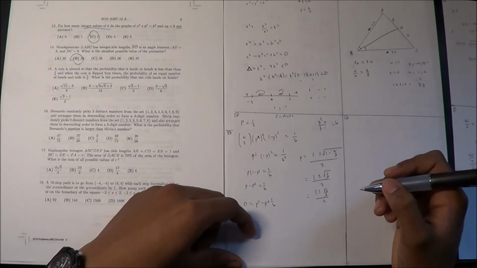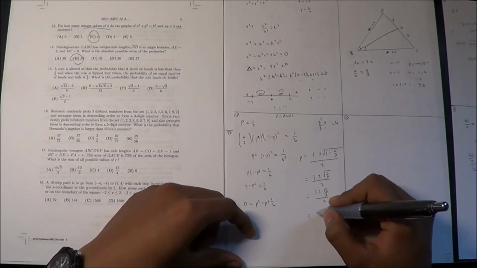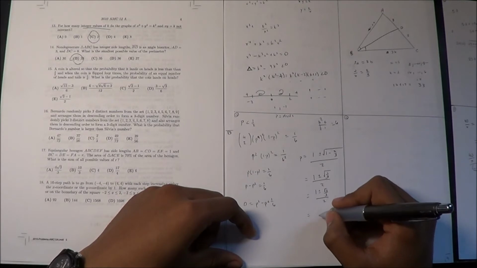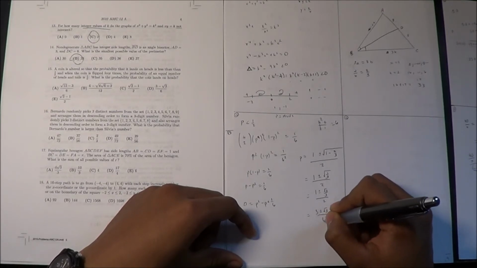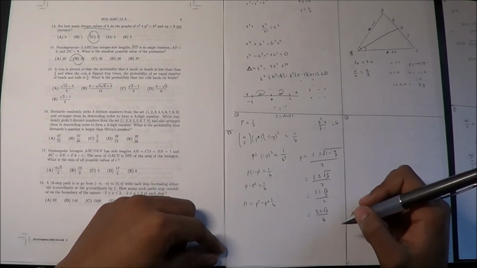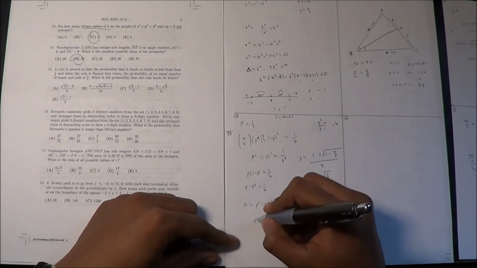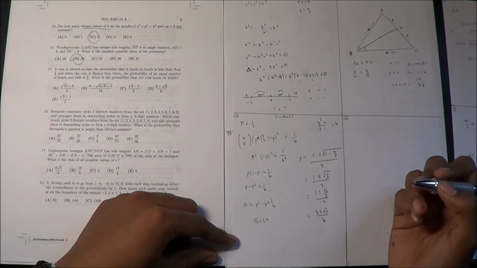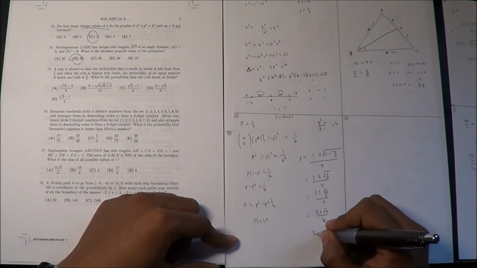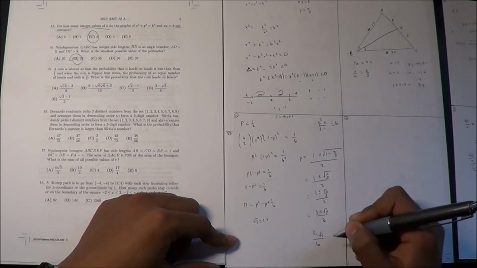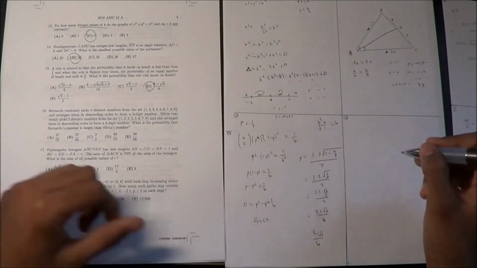You multiply this by 3 over 3, that equals 3 plus or minus root 3 over 6. And p has to be less than 1/2. Root 3 equals 1.7, so you want the minus, obviously. So it's 3 minus root 3 over 6. That's D.